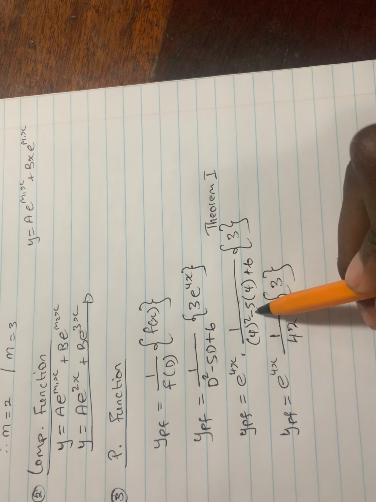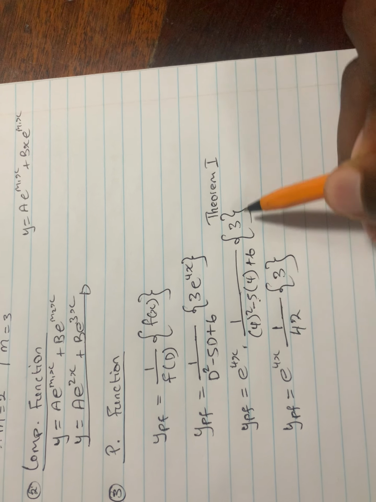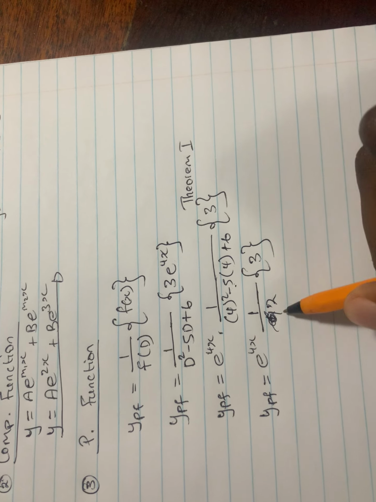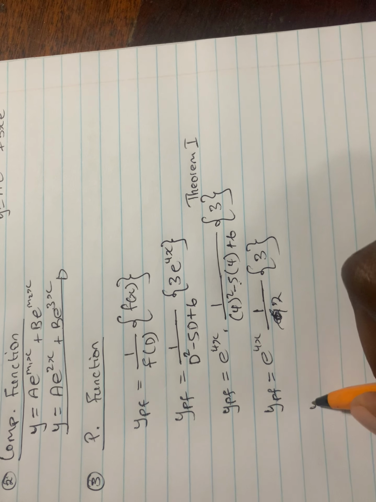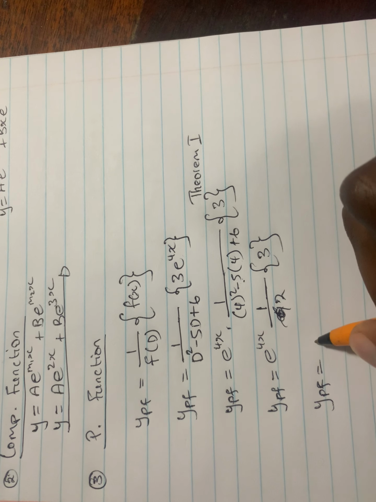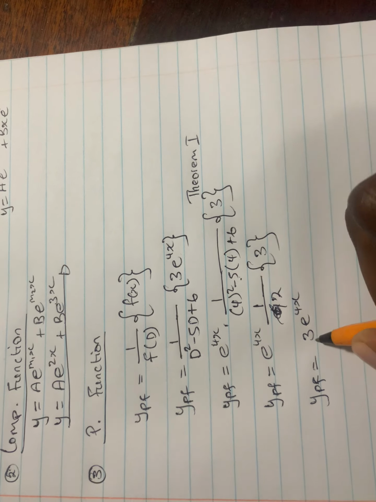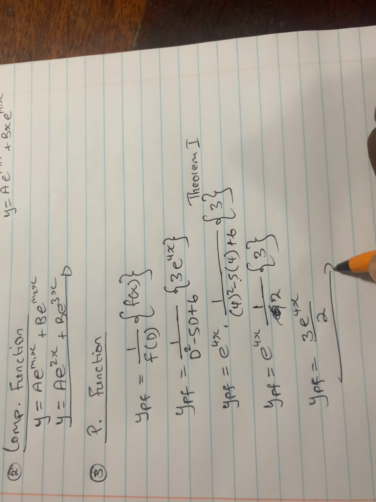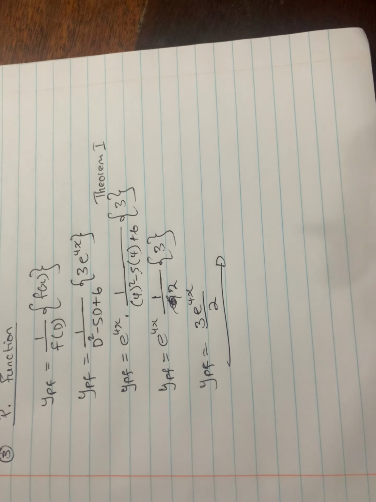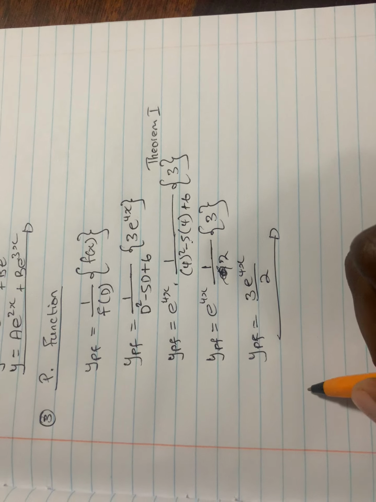Oh, there is a minus. I was adding, so it will be 16 minus 20, not plus. So instead of 42, it will be 2. All right, so we have our y_pf equal to 3 e to the power 4x over 2. So this is our particular function.